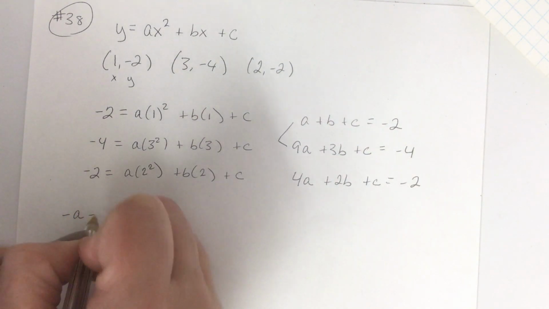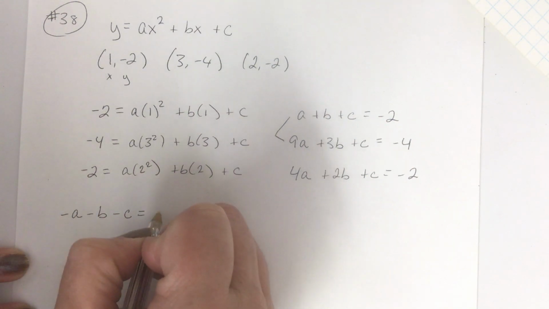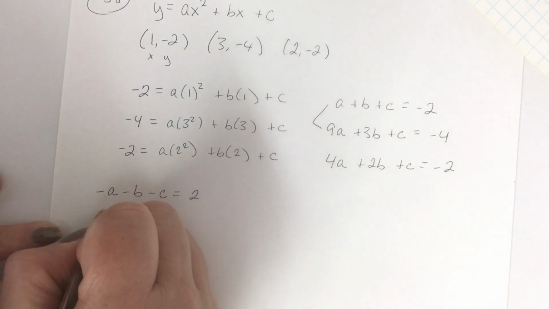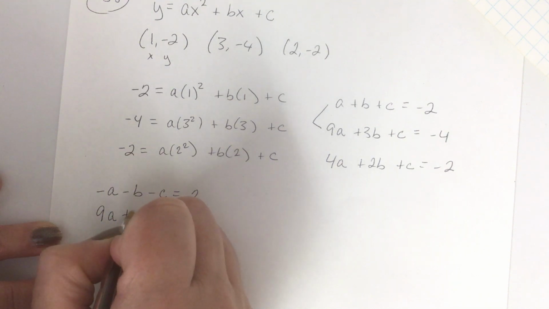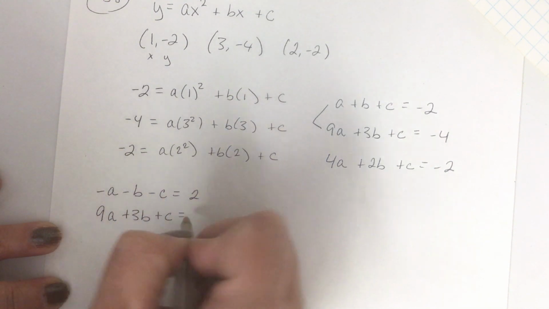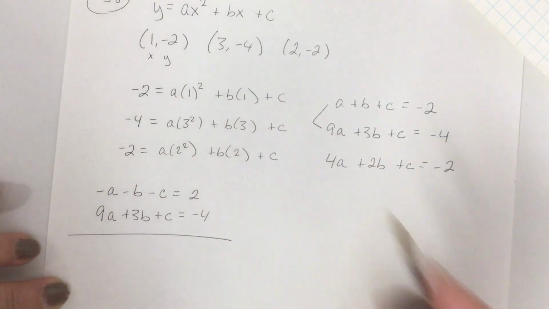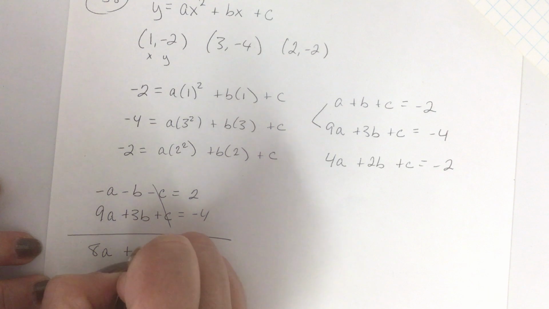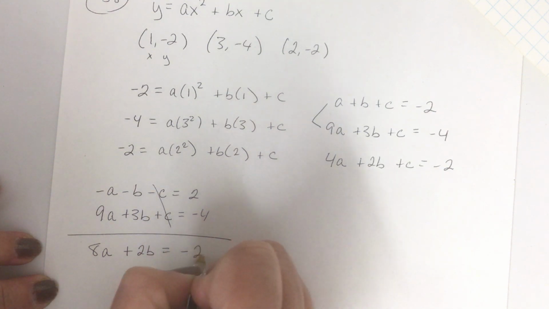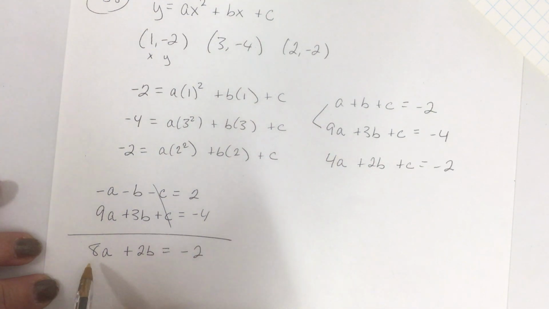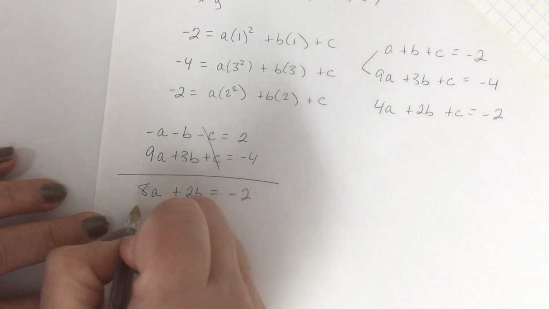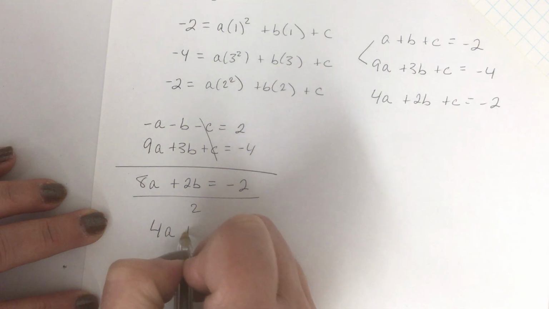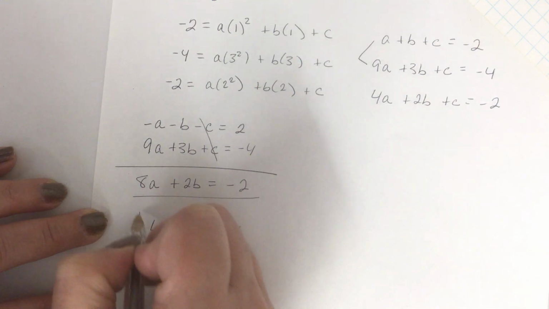So it's going to give me -a minus b minus c equals +2. And then I'm going to leave this the way it is. So I'm going to have 9a plus 3b plus c is equal to -4. When I add that together, my c's cancel out, and I have 8a plus 2b equals -2. Now, when I get something like this that's all even numbers, I'm going to divide everything by 2 just to make my numbers smaller. So it's going to give me 4a plus b equals -1.